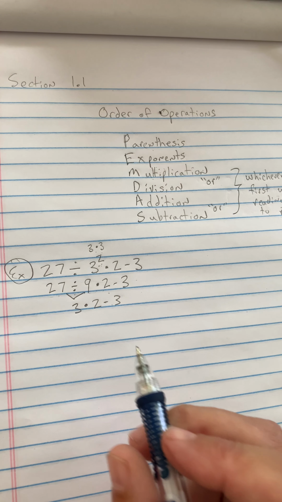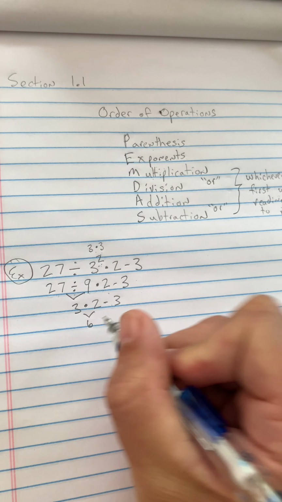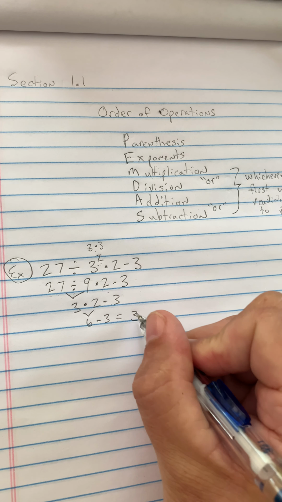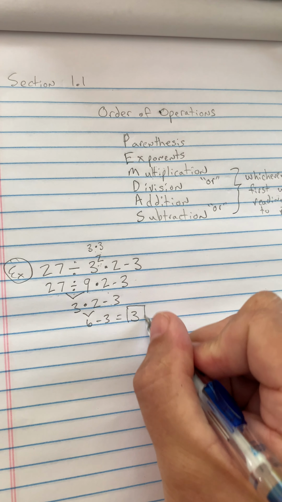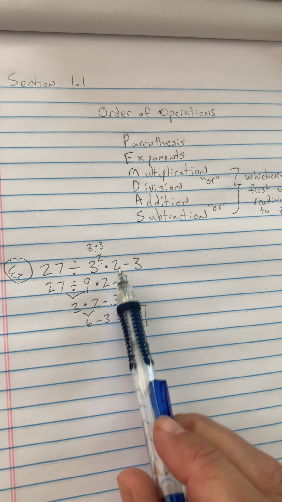Start left to right again. Multiplication comes before subtraction. 3 times 2 gives me 6, subtract 3, and that leaves me with 3, and I will box that in. Your calculator, whether you have a TI-30 or the TI-84, will perform order of operations if you put it in correctly.